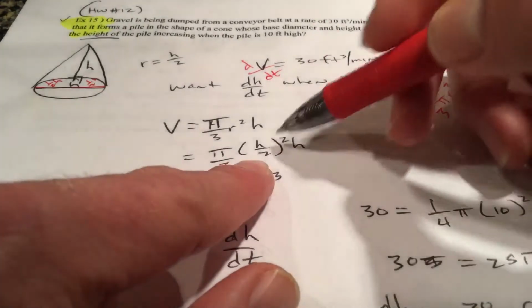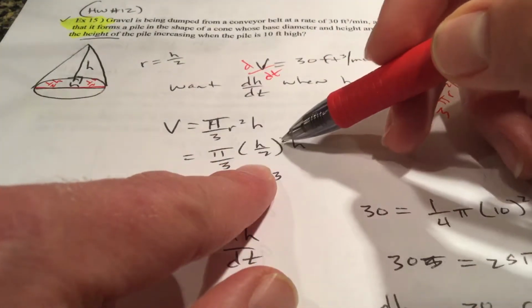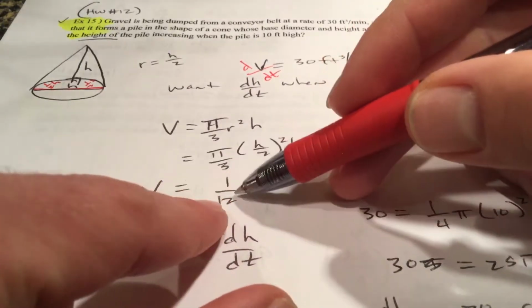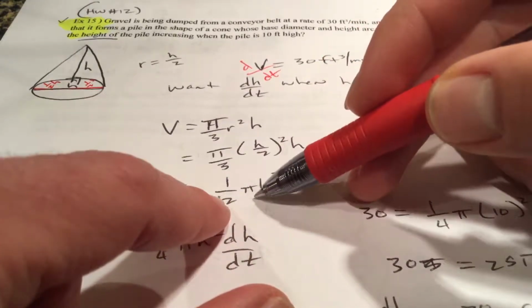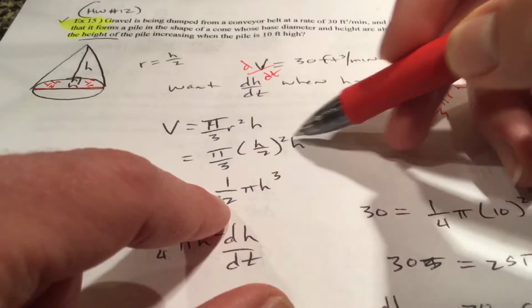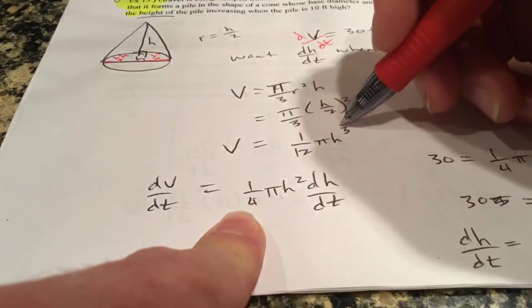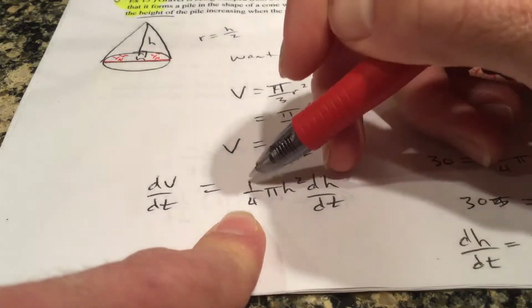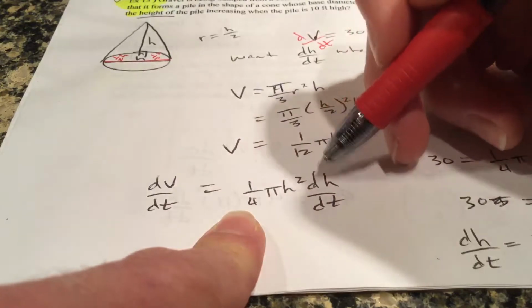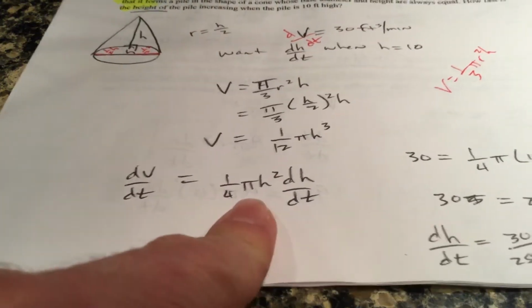So I skipped a little bit of work here, but when I square 2, I'm going to get 4 in the denominator times 3. That's going to give me 1/12 pi h to the third, because you have h squared times h. That's the formula I want to use. I take the derivative of that. That's dV/dt is equal to, bring down this 3. That'd be 3/12, which is 1/4, pi h squared dh/dt. Then just plug everything in.